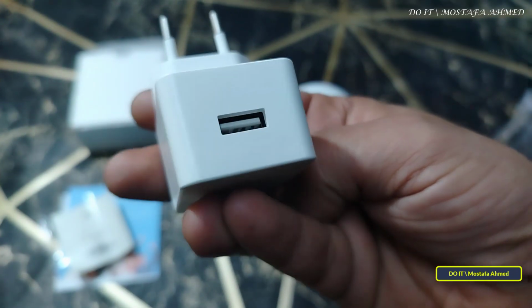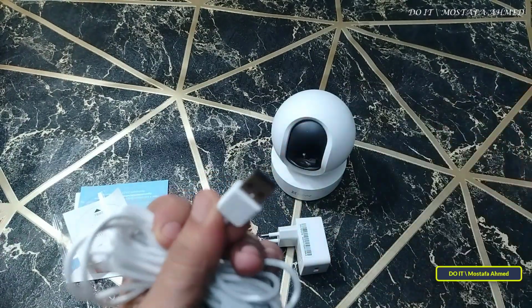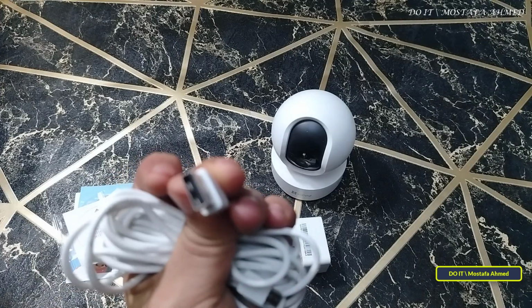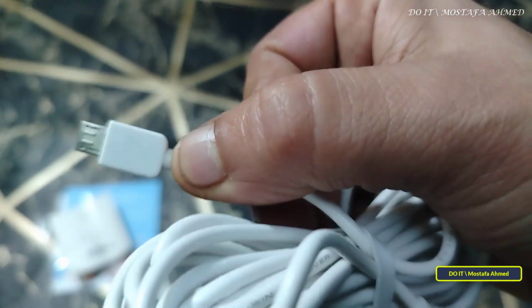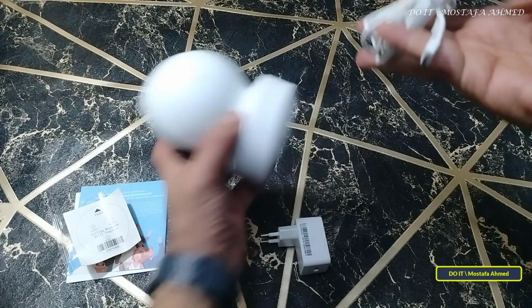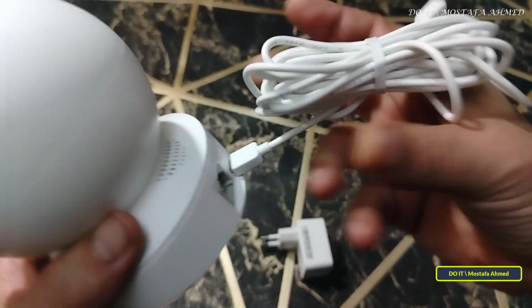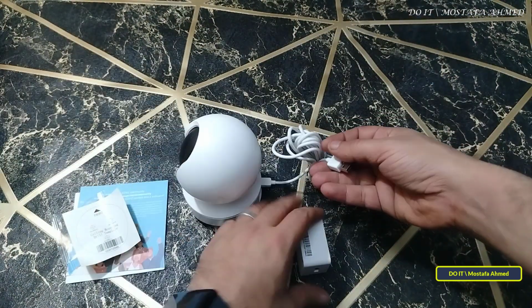It comes with a USB output for easy connection to the camera, and also a 2.7 meter cable, with a USB output, and the other end is a micro USB to connect it to the camera. Connect the cable to the camera and the power adapter very easily, and we will now learn how to connect it to the mobile and computer.